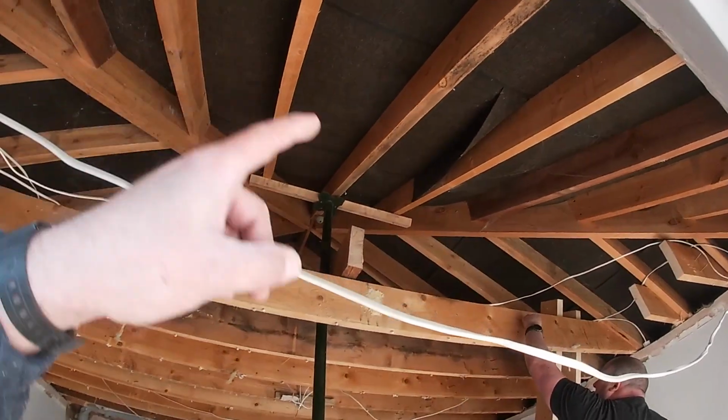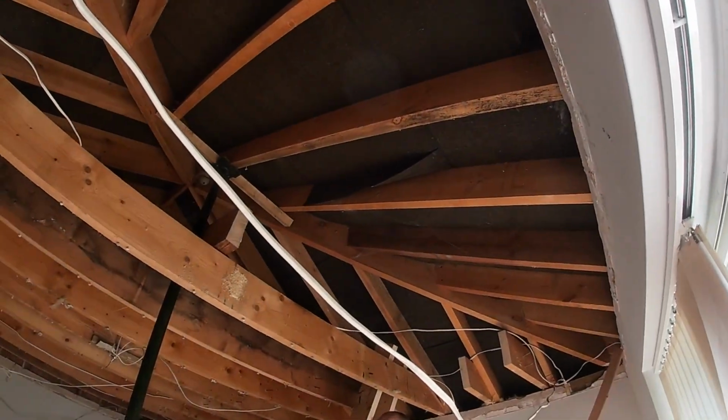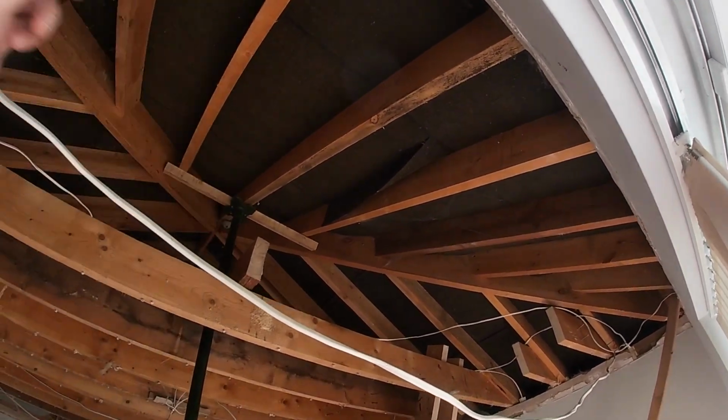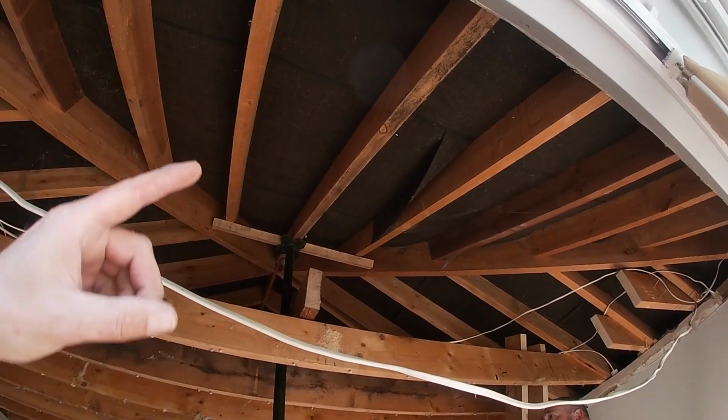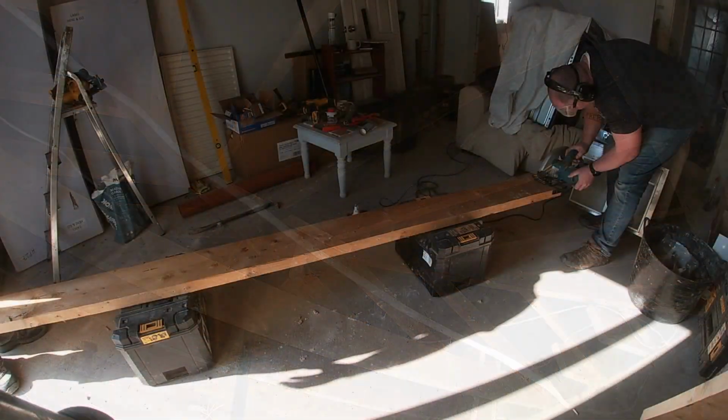So we're planning out now for the roof light, putting some temporary supports in for today, and then get the frame built on the inside, and then tomorrow we can take the tiles off and drop in the roof light.